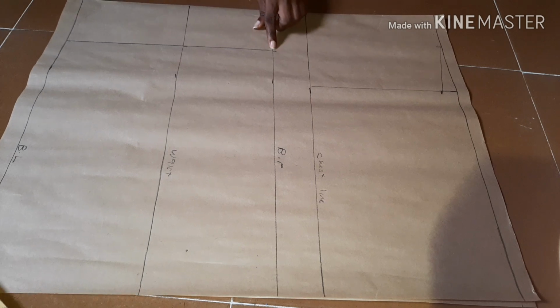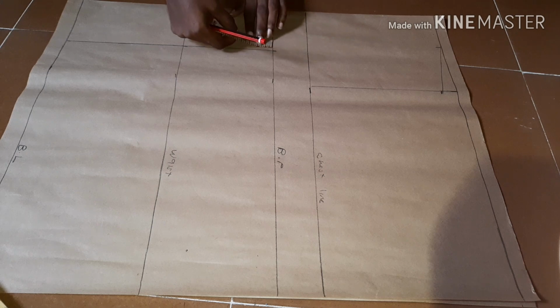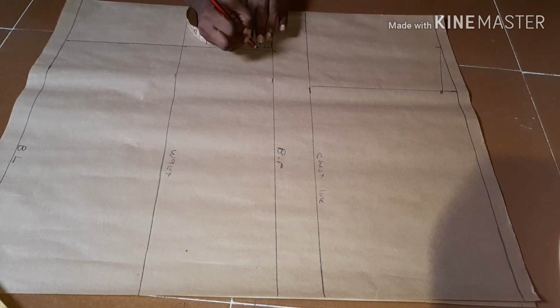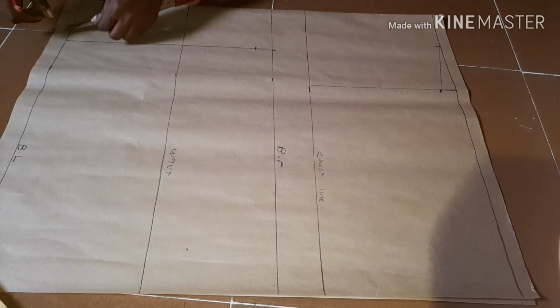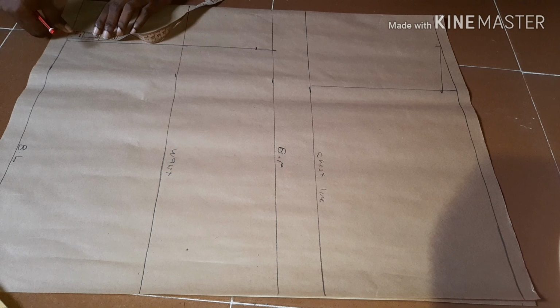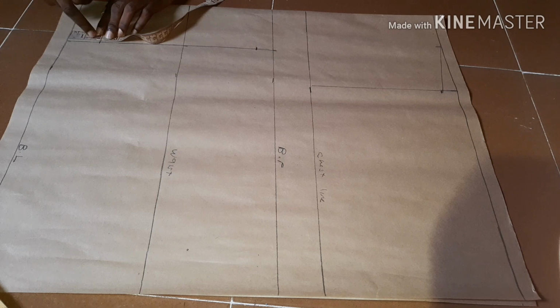Now from this bust point, to take your dart measurement, to avoid it being pointy, you won't start from the bust point where you took the 4 inches, your nipple to nipple, but rather you come down by 1 inch. This is where the dart will start from, and then on the blouse length you go up by 2 inches. This is where the dart will end.